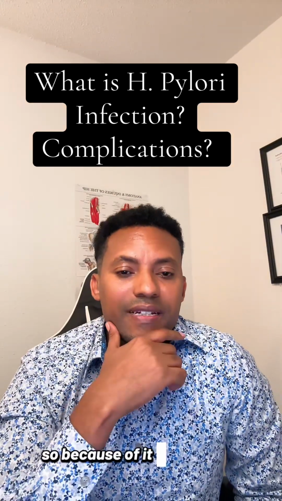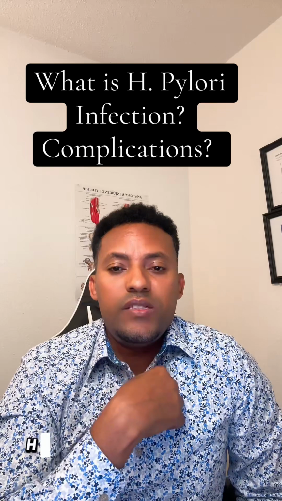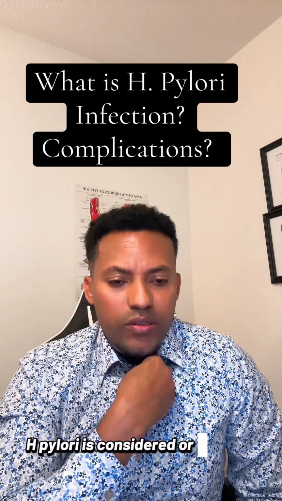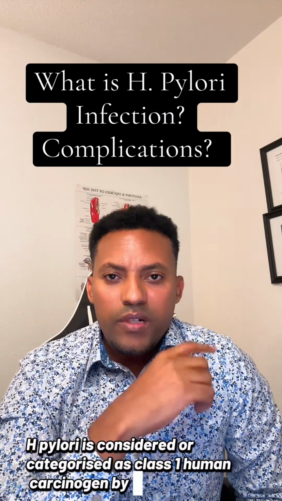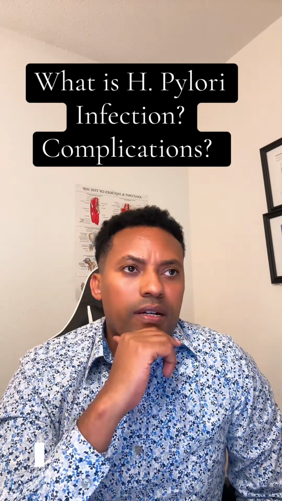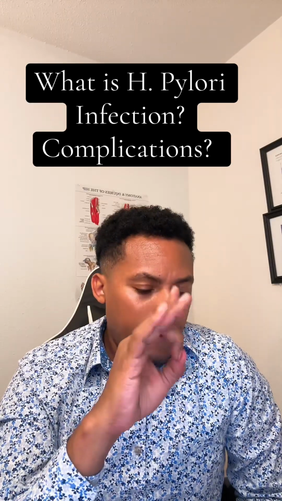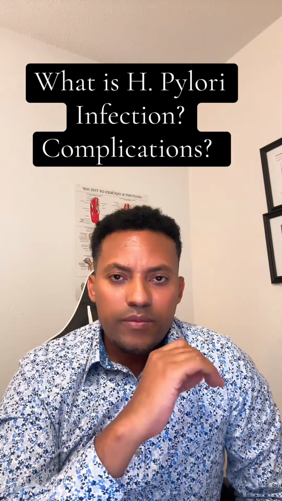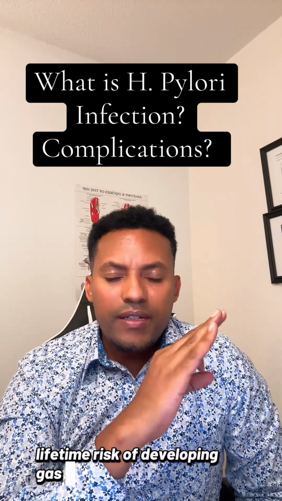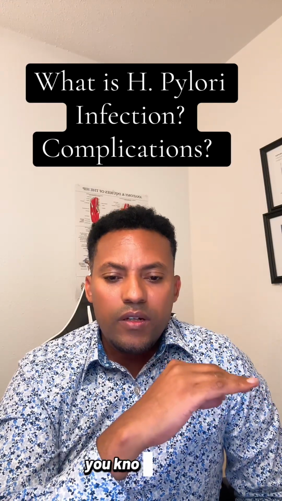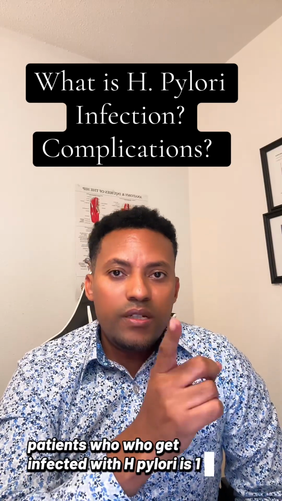So, because of its cancer-causing potential, H. pylori is categorized as a class 1 human carcinogen by WHO. And H. pylori is the leading cause for gastric cancers. Lifetime risk of developing gastric cancer by patients who get infected with H. pylori is 1 to 3%.